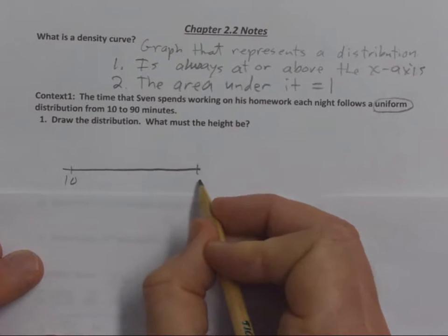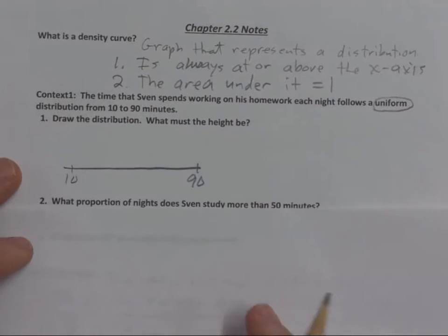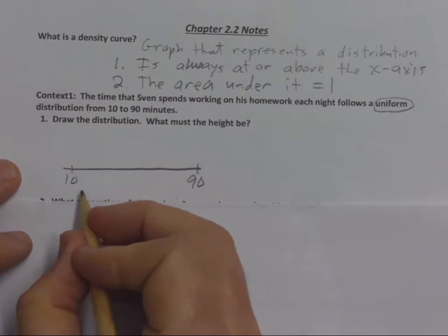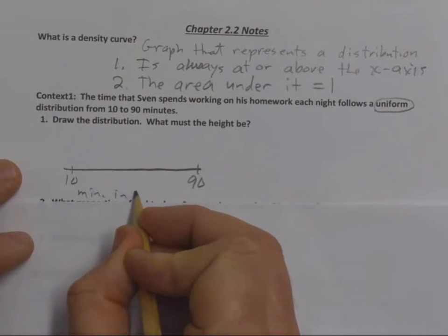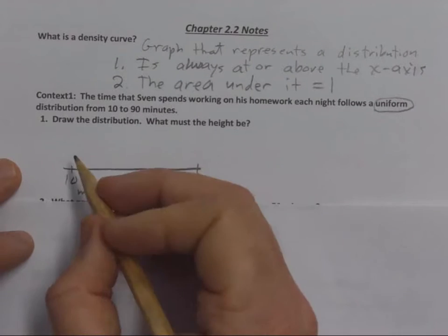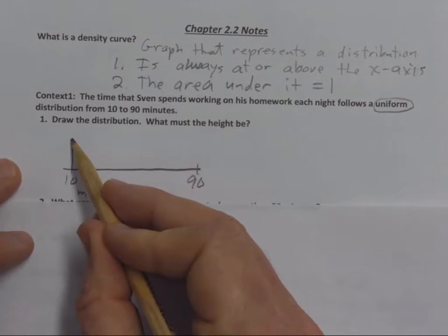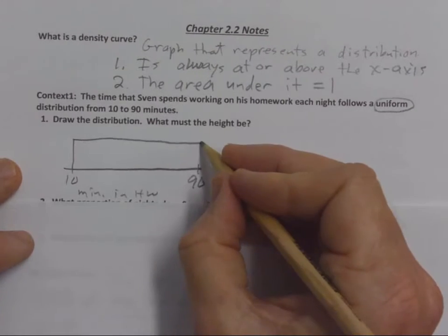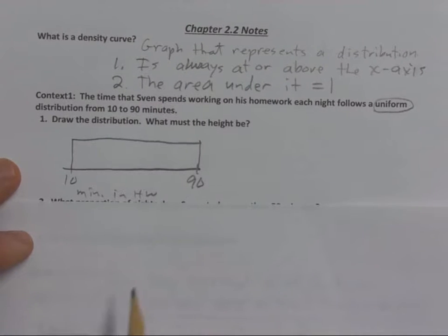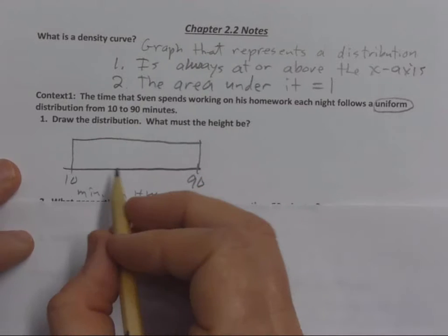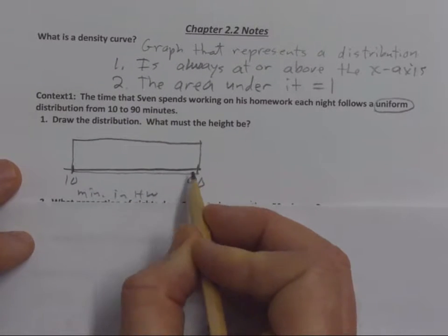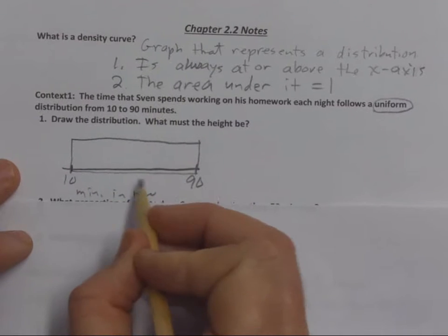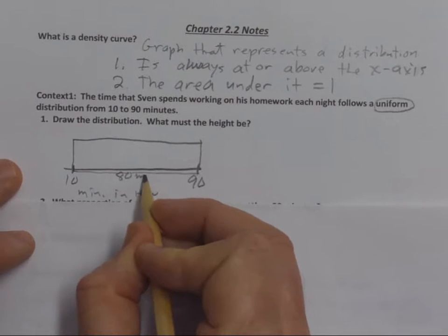So when you draw this distribution, it's going from 10 minutes to 90 minutes. There's our scaling, and this is the minutes in homework, just to properly label it, and it will be a rectangle. Now this rectangle is not going to be to scale because it's not going to be near that high, because the area under it has got to be 1. The width from here to here is from 10 to 90, so that's a total of 80 minutes.